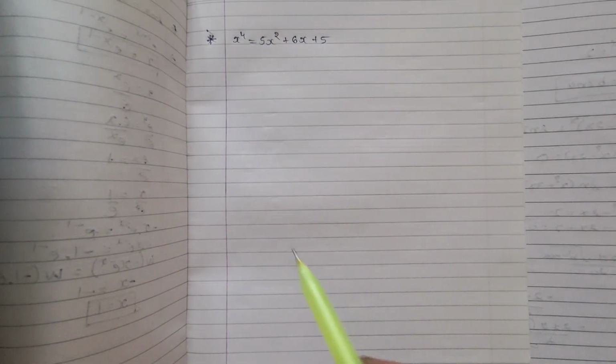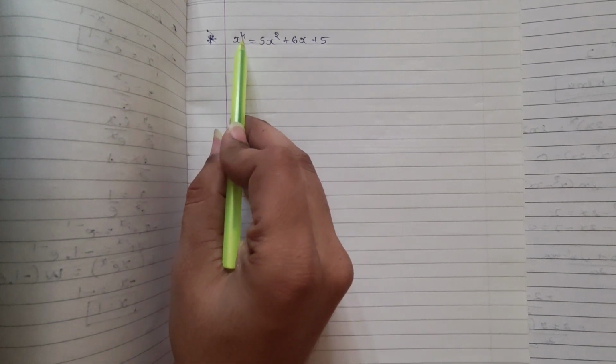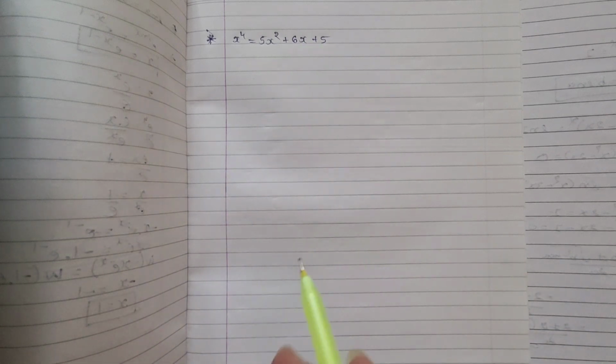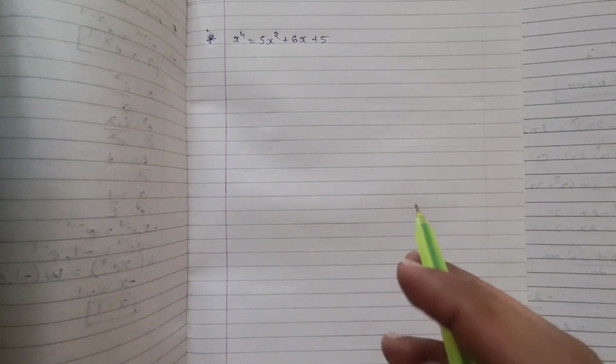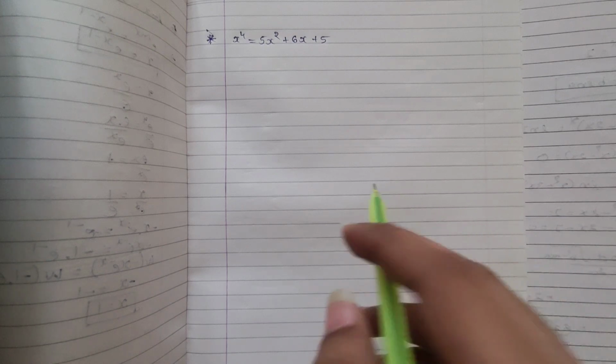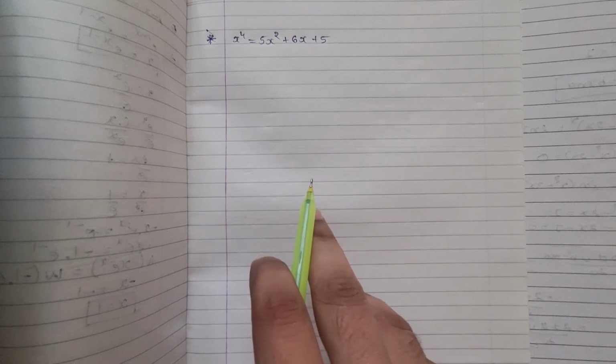So in this video we are going to discuss this amazing quartic equation, right? What is the question? x raised to 4 equal to 5x square plus 6x plus 5. This is going to be a very amazing video. I will solve this question by two methods and you can apply whichever method you like. Both methods are very conceptual, so pay attention throughout both methods.